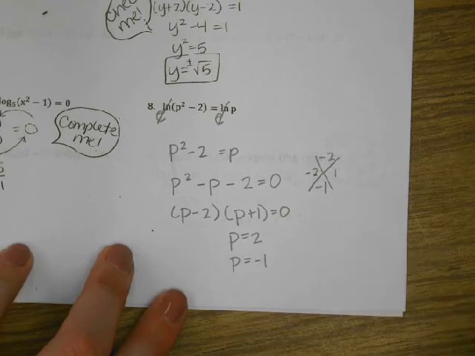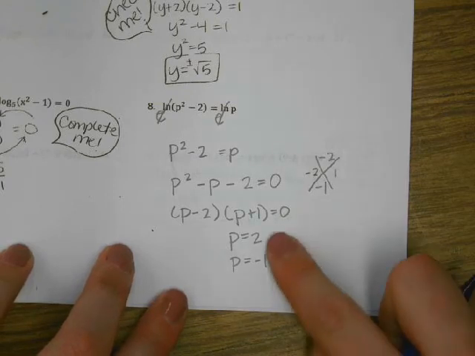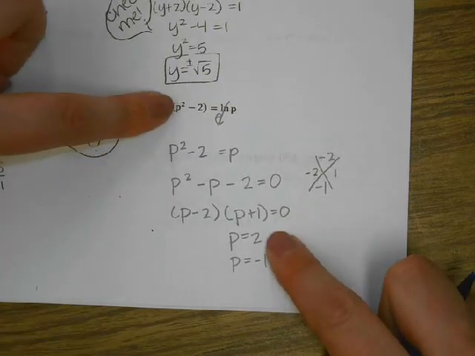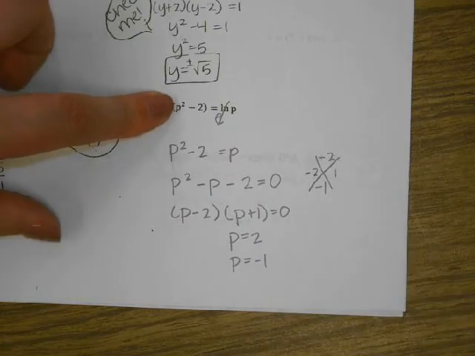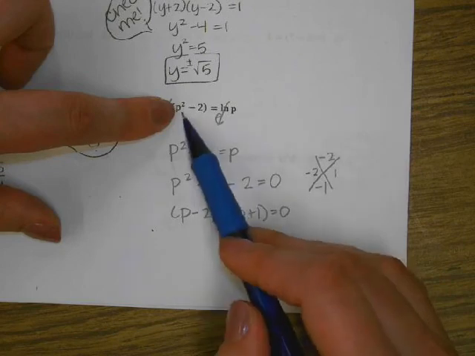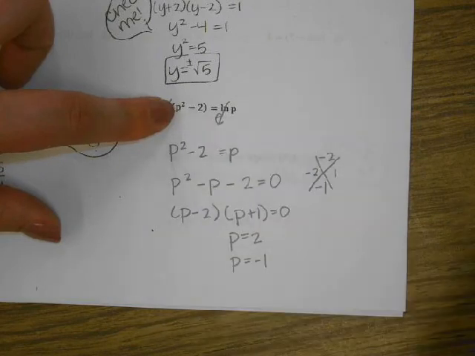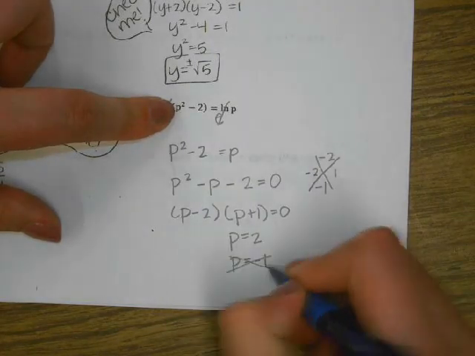And then I just have to double check and make sure my answers are okay. So 2 squared is 4. 4 minus 2 is good. And then 2 over here is fine. Negative 1 squared gives you 1, and 1 minus 2 is going to give you a negative. So this is a bad answer.